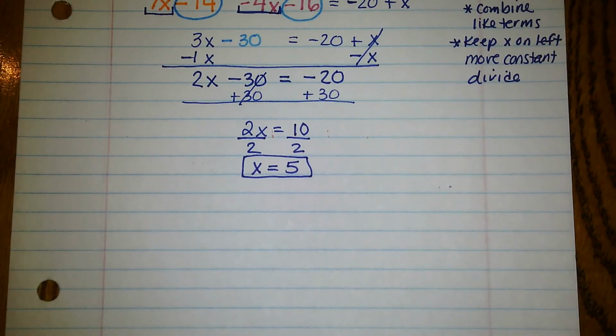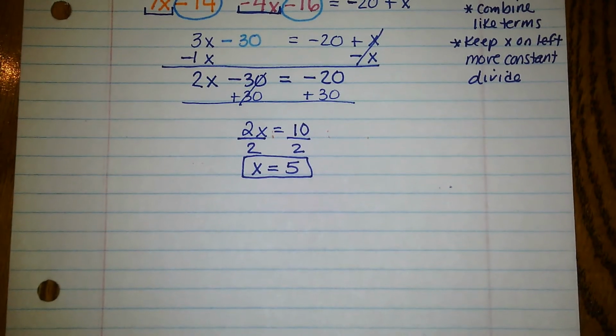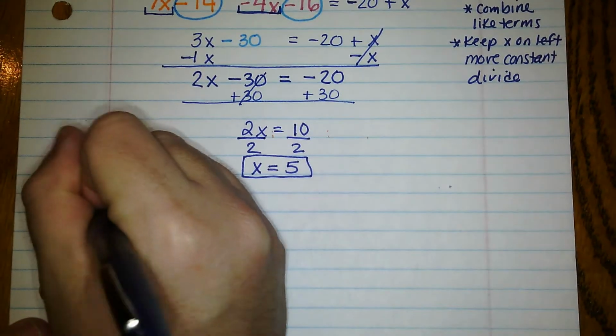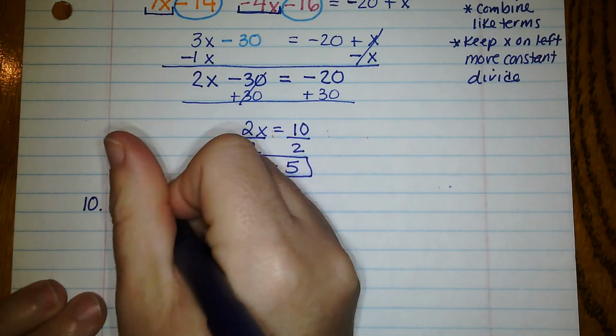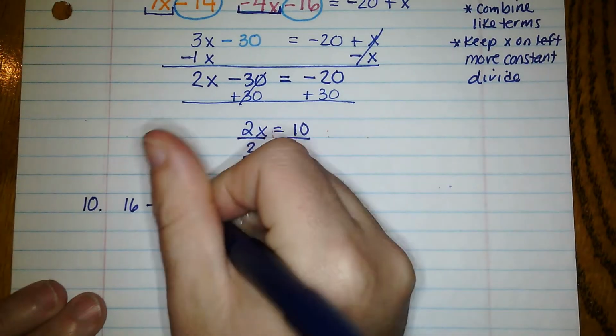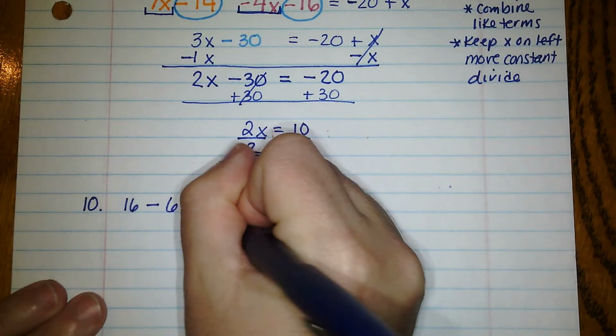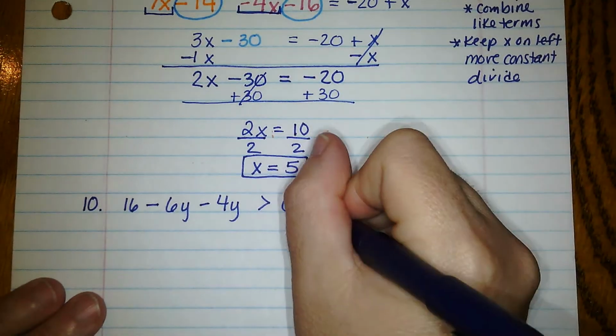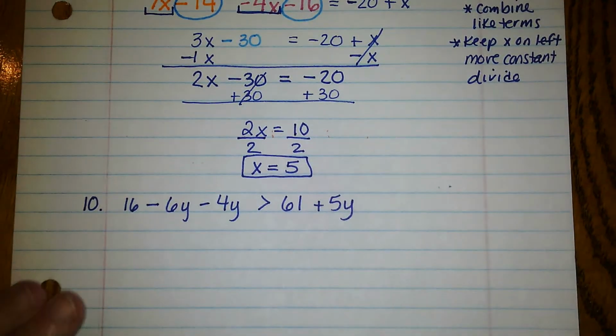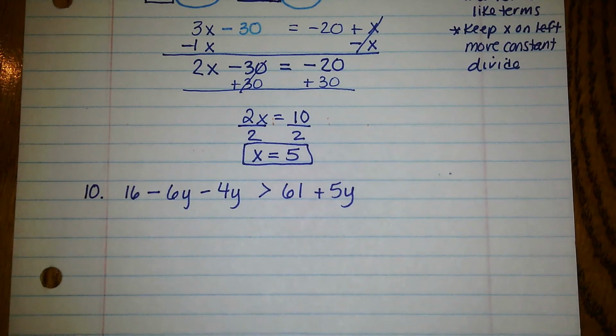Alrighty. So we're on question 10. Time to turn my paper over. Uh-oh, solve for y and graph. So we've got another inequality here. All right, just looking at this, making sure all is well. So we've got 16 minus 6y minus 4y is greater than 61 plus 5y.